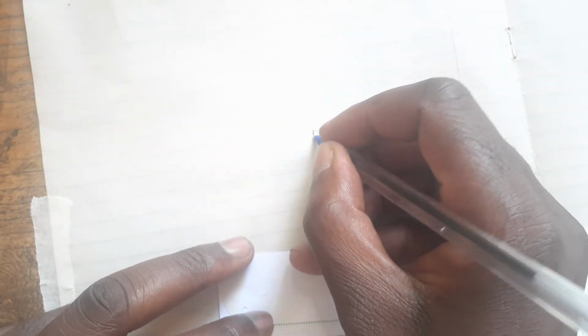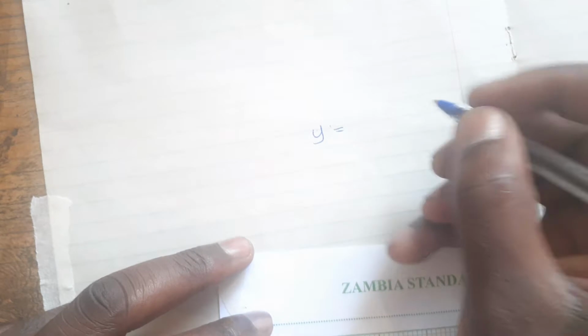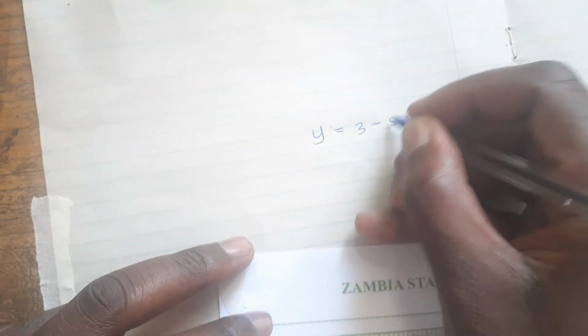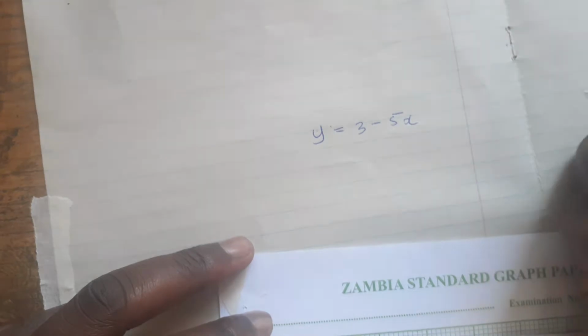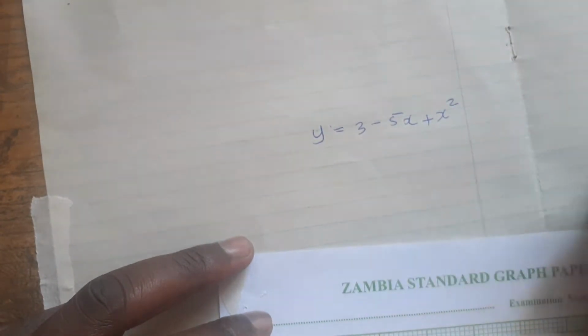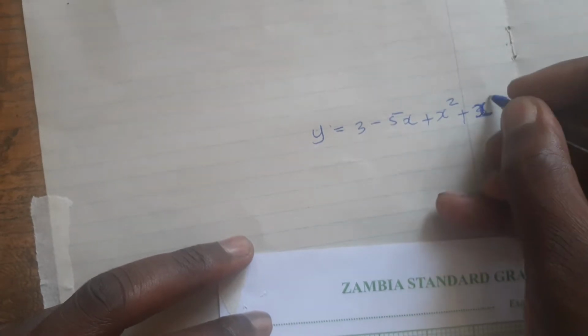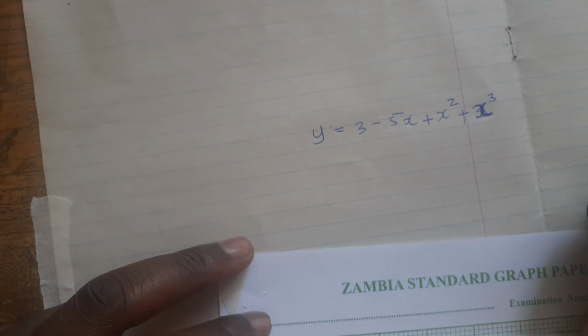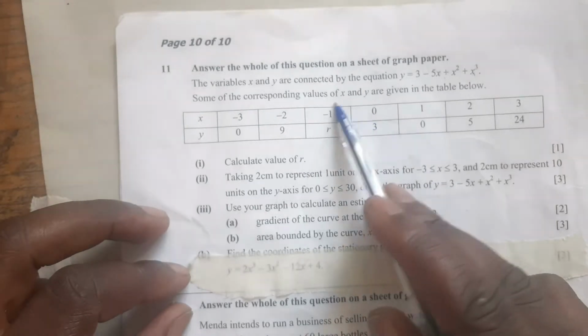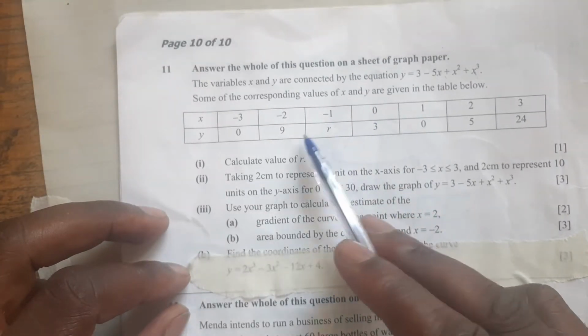So we can say y is equals to 3 minus 5x plus x squared plus x cubed. This is the question, isn't it? So what are we saying? Where there is x, we put negative 1 so that we find the value of y, which is r.